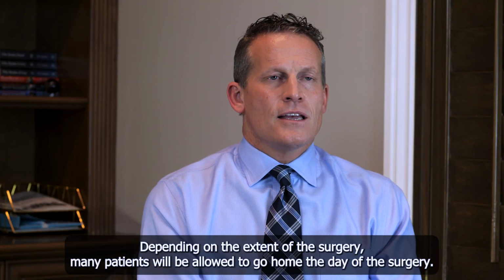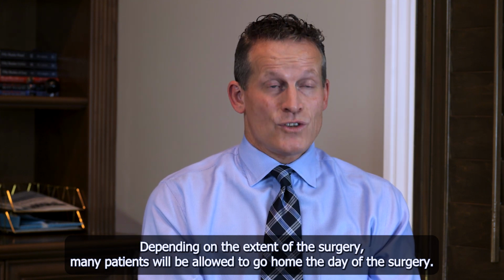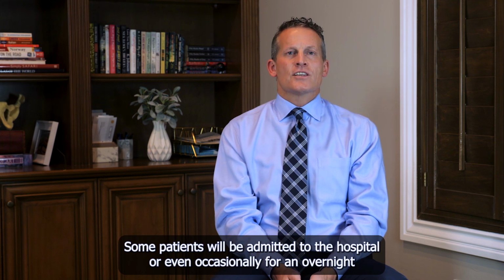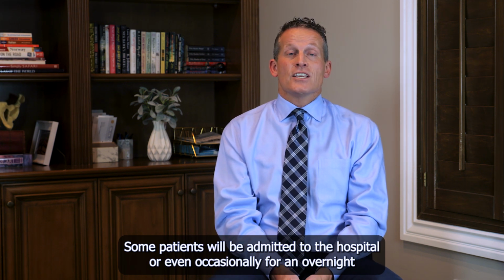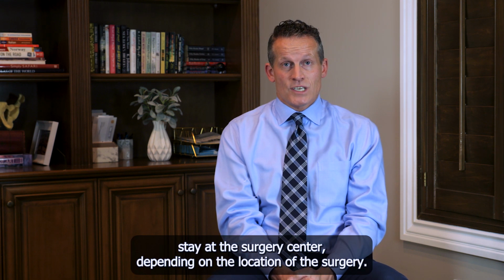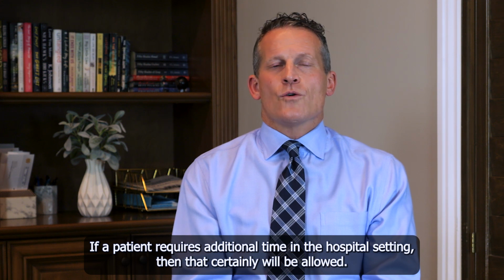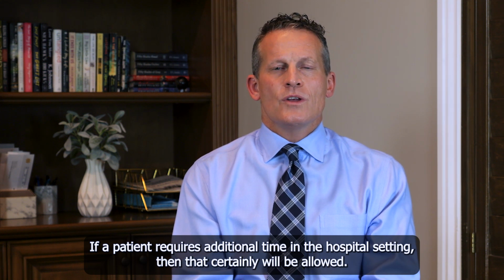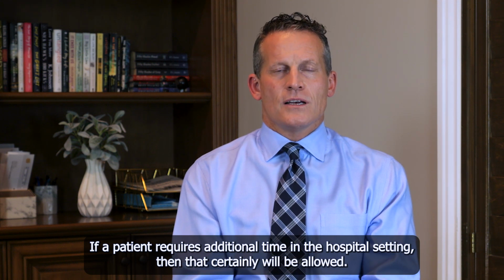Depending on the extent of the surgery, many patients will be allowed to go home the day of the surgery. Some patients will be admitted to the hospital, or even occasionally for an overnight stay at the surgery center, depending on the location of the surgery. If a patient requires additional time in the hospital setting, then that certainly will be allowed.